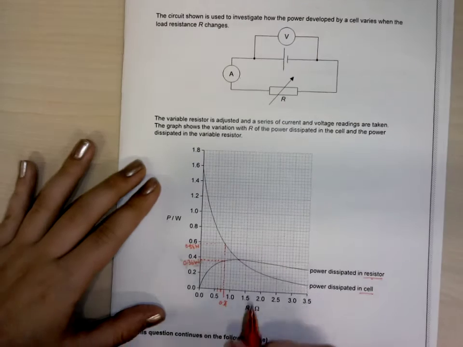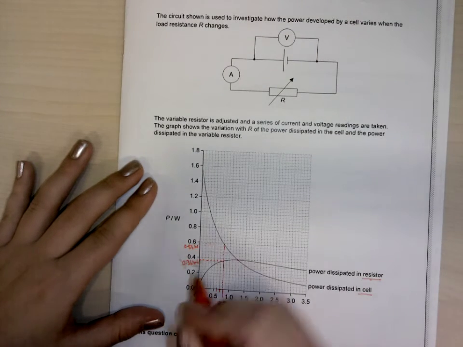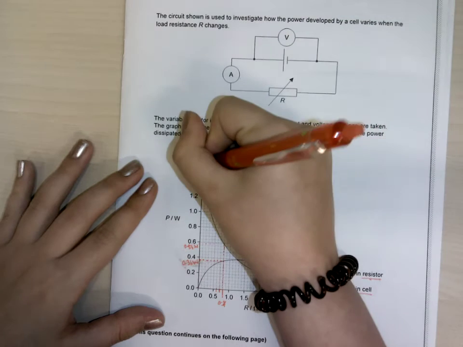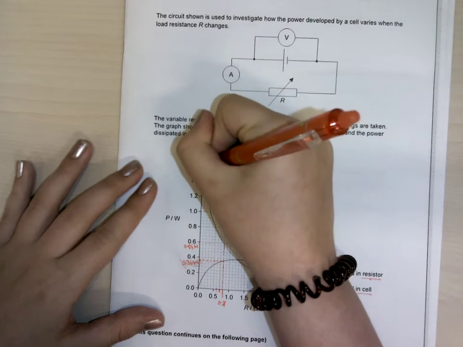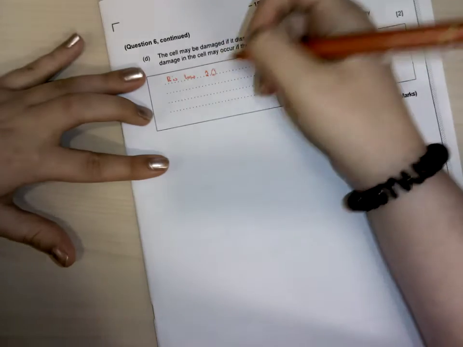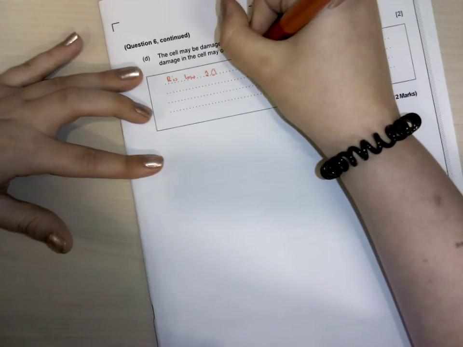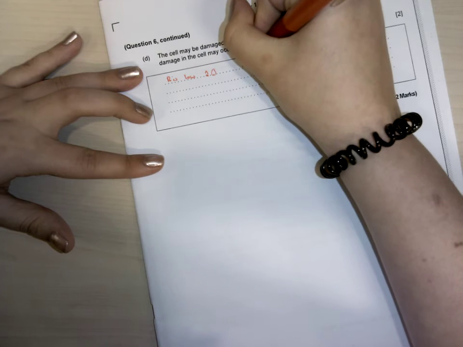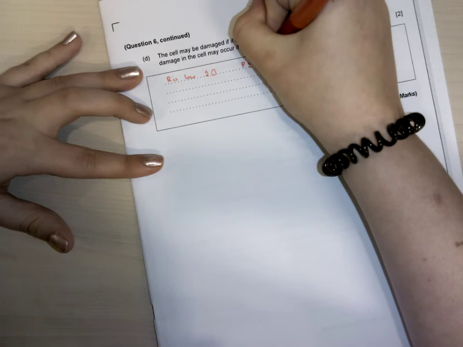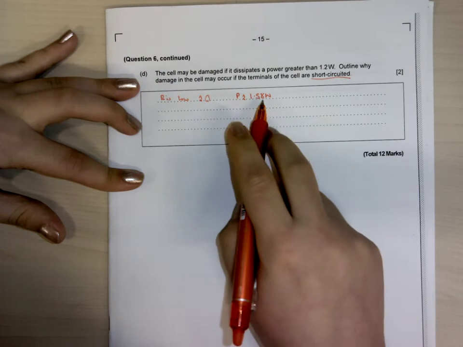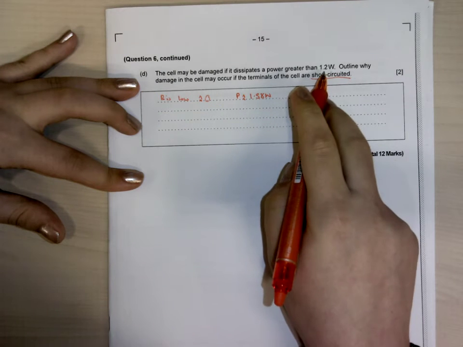So in this case, we can even approximate it to being 0. I go back to my question. If I look at where R is equal to 0, I can read that off again, about 1.58 watts. So I'm looking at that here when R is low. That's when it's short-circuited. Our power is approximately 1.58 watts. We can see that 1.58 is much greater than 1.2.